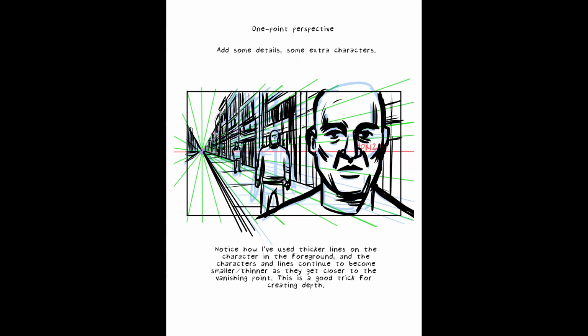Here I've drawn it out, and now pretty much everyone's in perspective. You can see the buildings going back into space. They're getting smaller and smaller, and they're all conforming to these lines, right? And all the features on the buildings are conforming to those lines.